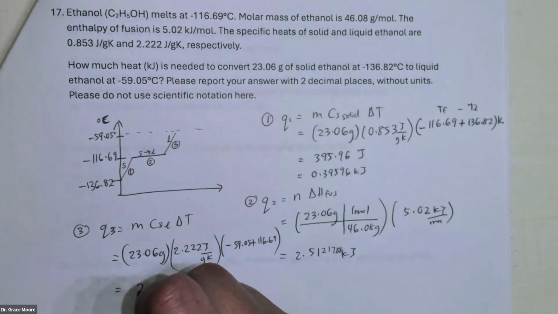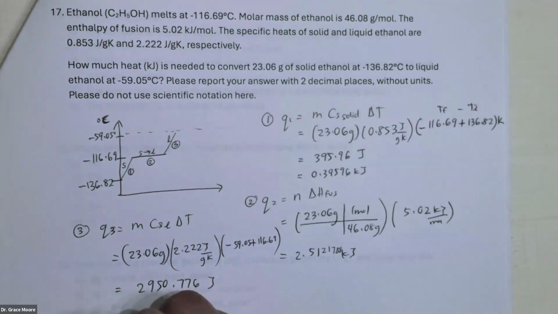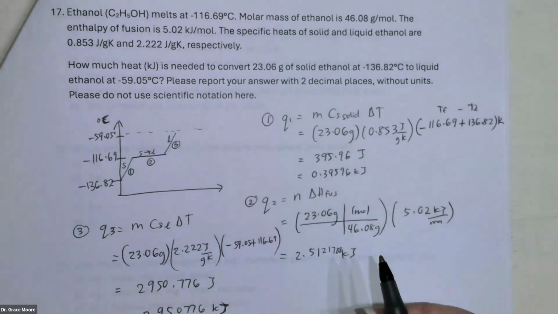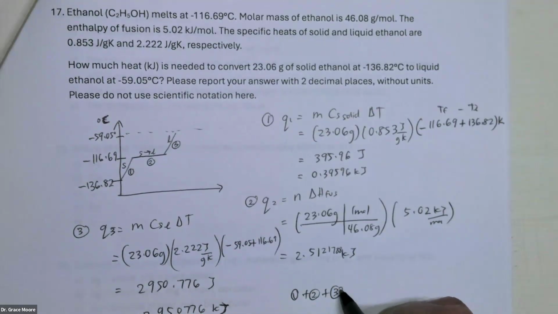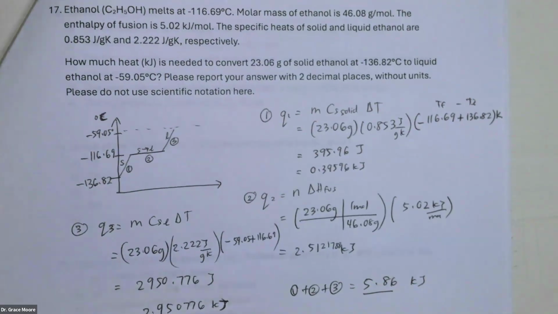So that's going to give me 2950.776 joules divided by 1,000, 2.950776 kilojoules. I'm going to add them up and only keep 2 decimal places. And that should give me 5.86 in units of kilojoules.